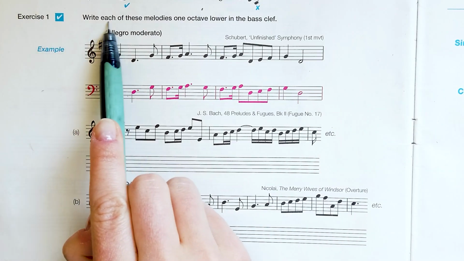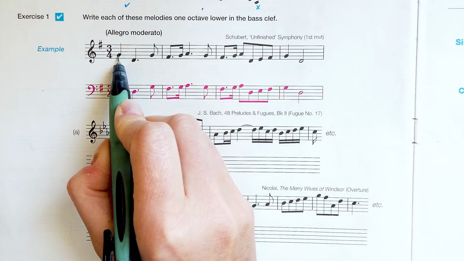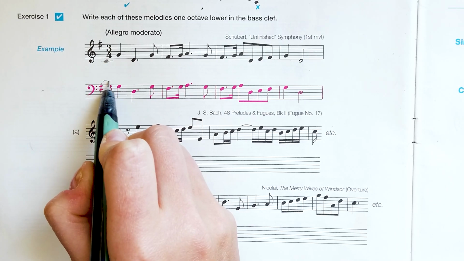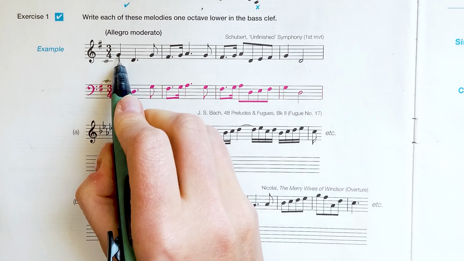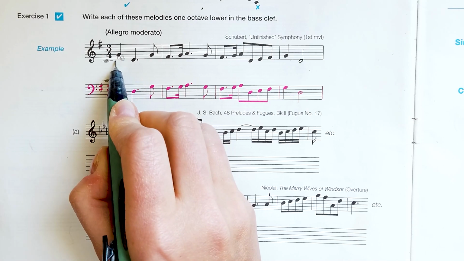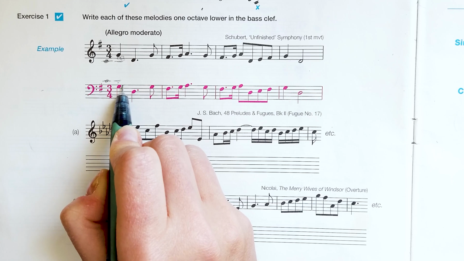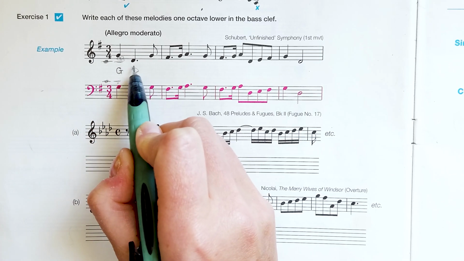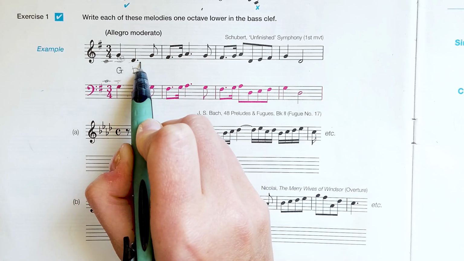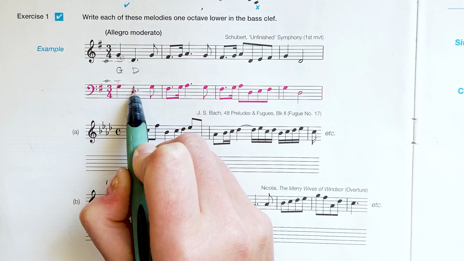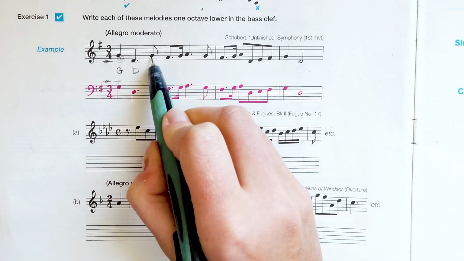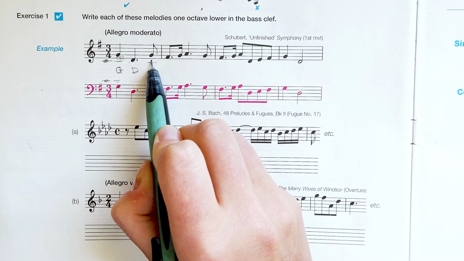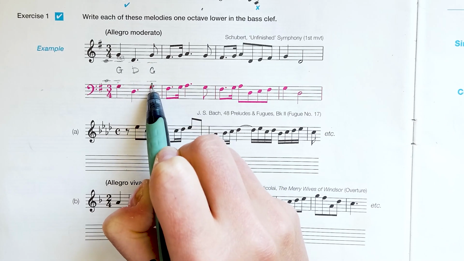Let's work with exercise number 1. So we have to count from the treble to bass clef. G, F, E, D, C, C, B, A, G. We reached another pitch, the G. Next is D, D, C, B, A, G, F, E, D. This is G. And we have to count again. G, F, E, D, C, C, B, A, G.